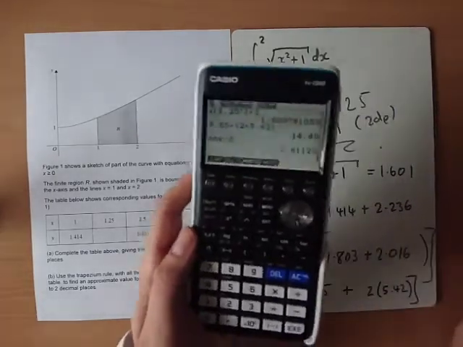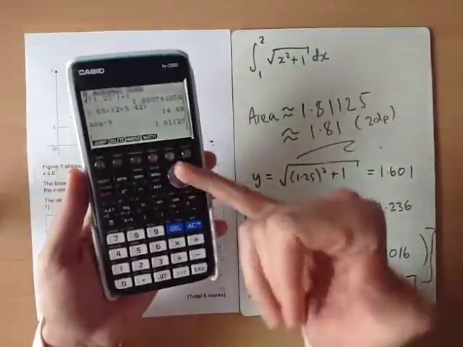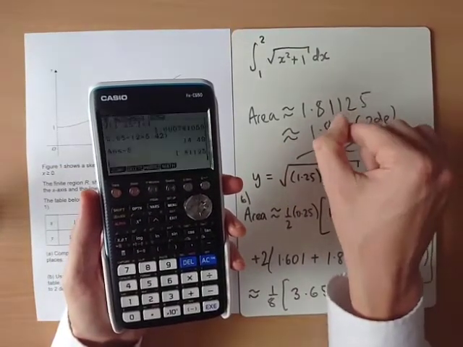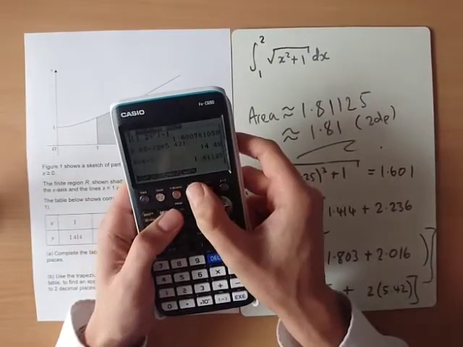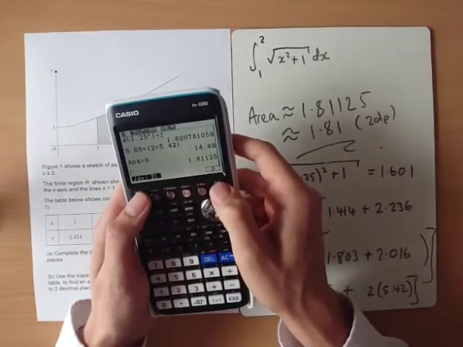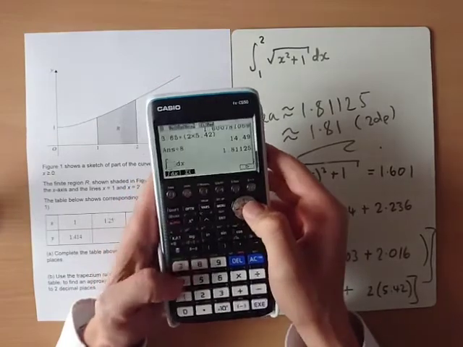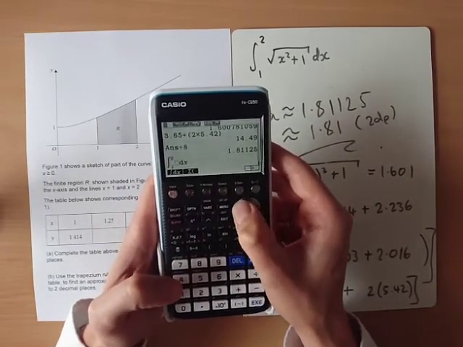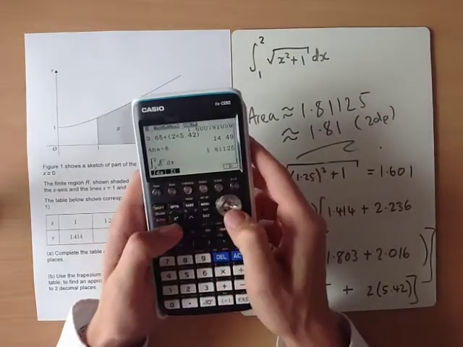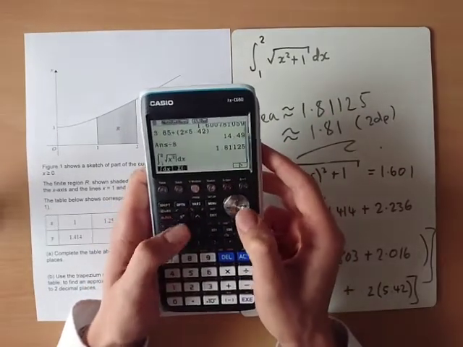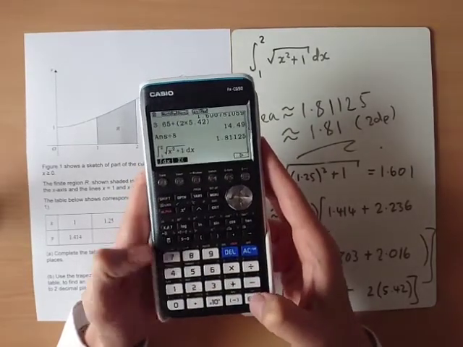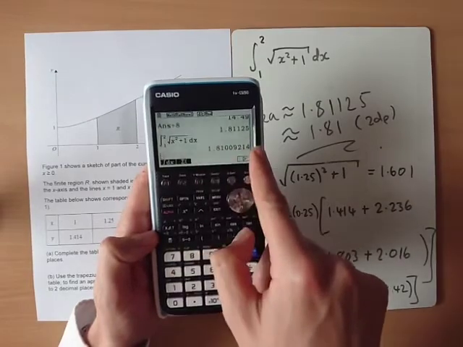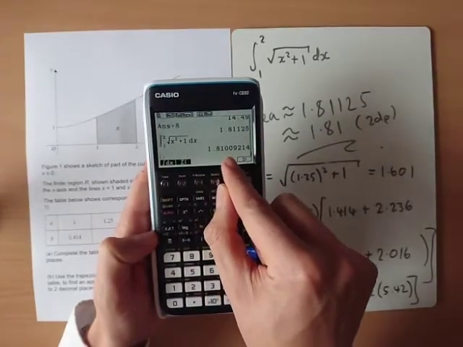Okay. One thing to bear in mind, if you've got one of these calculators, you can get the calculator to check. Remember, we're approximating this area, so there is a way of typing in the integral, isn't there? So if we type in the integral between 2 and 1 of the square root of x squared plus 1, the calculator approximates that area as 1.811009.